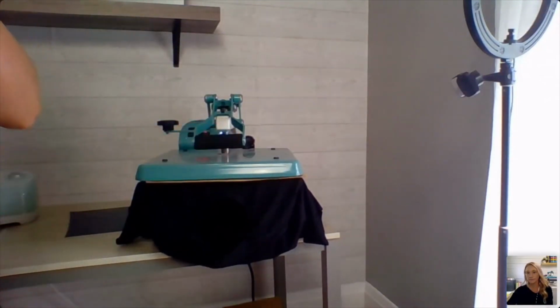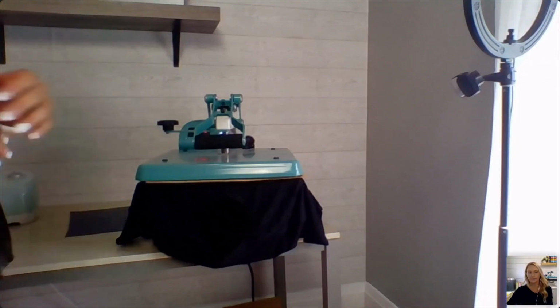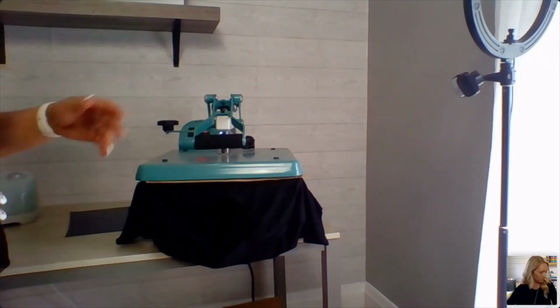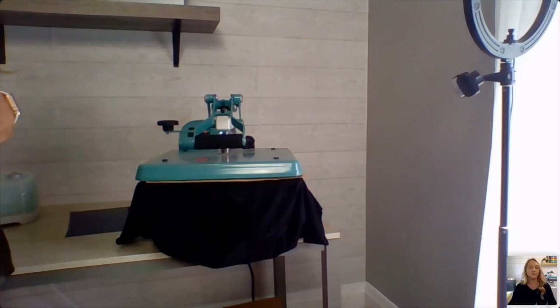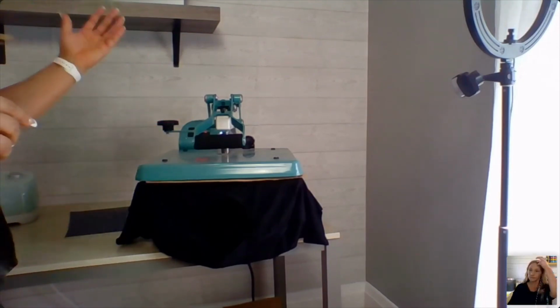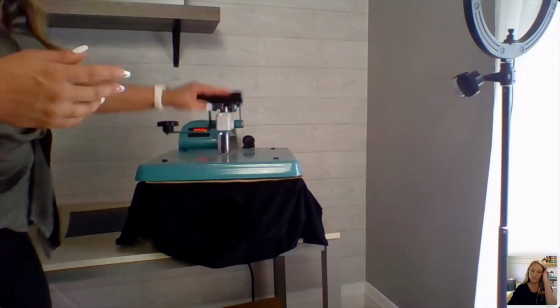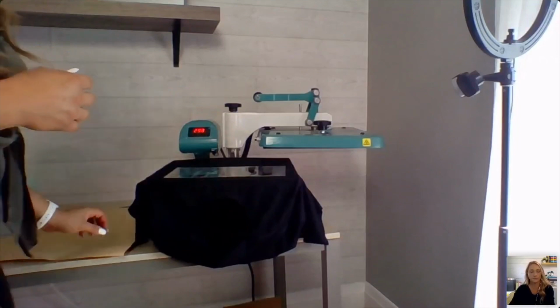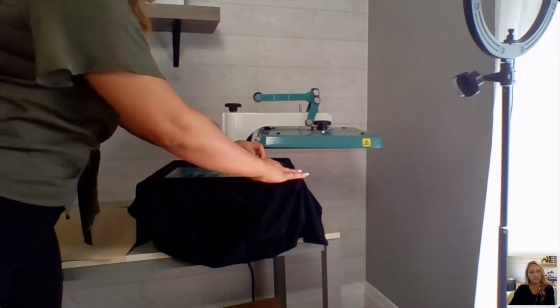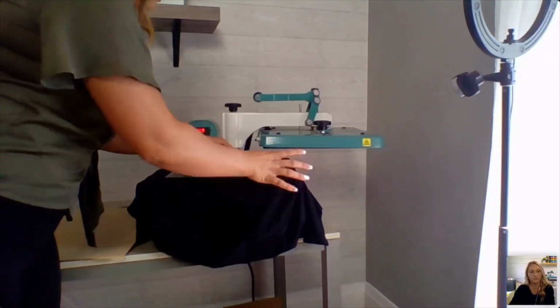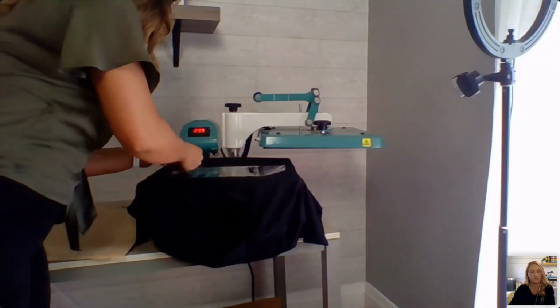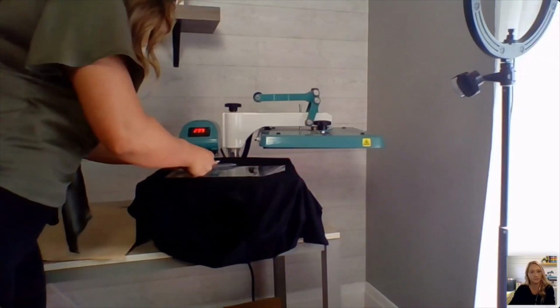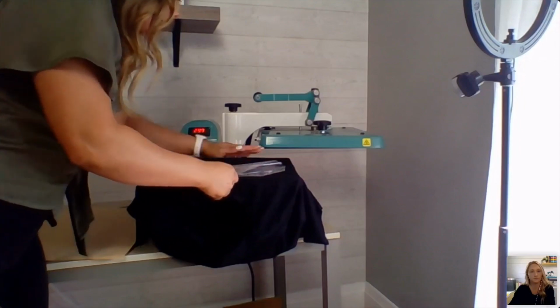So Fashion Foam Electric, 320 degrees for 15 to 20 seconds. My heat press, once it's locked down, does all of that work for me. And then Fashion Foam is a hot peel. So I can just go ahead and remove this carrier as soon as that application is complete. I did not get enough pressure, looks like. So I'm going to have to hit this one more time.